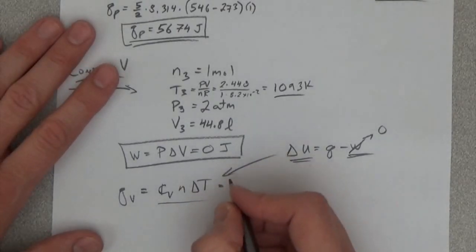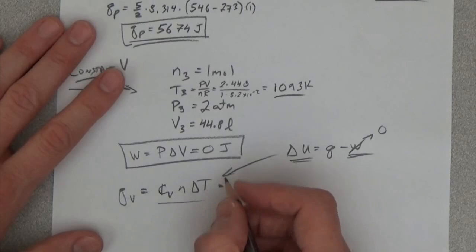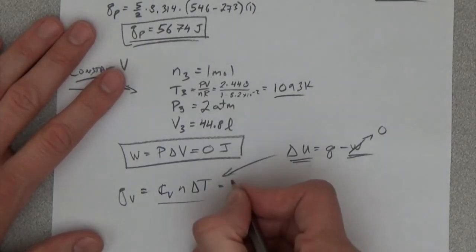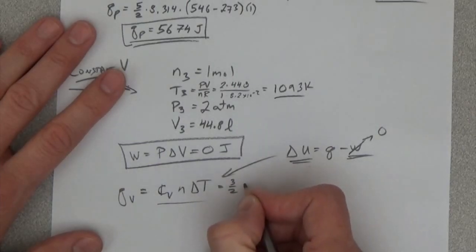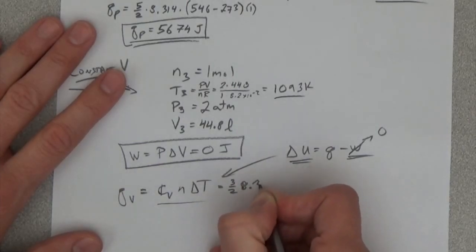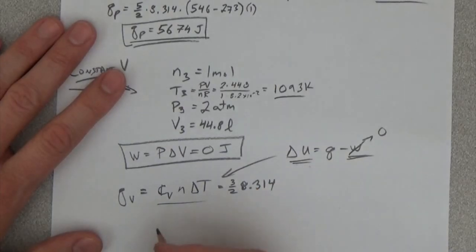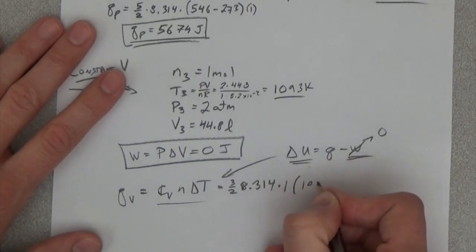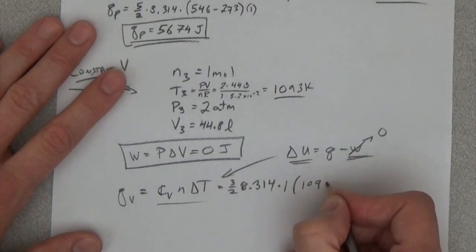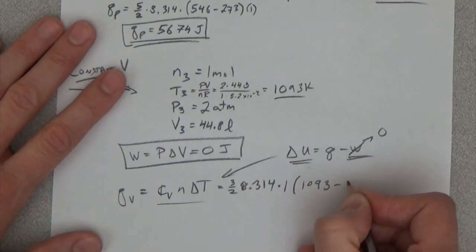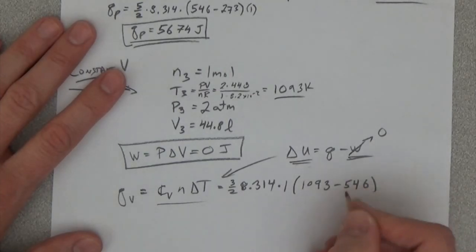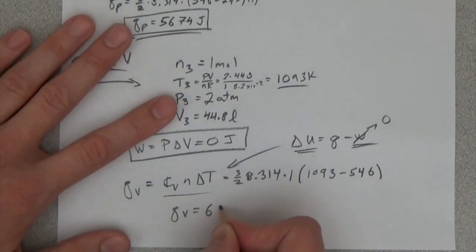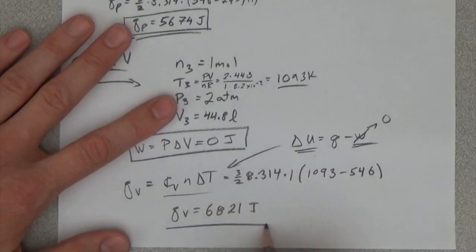So that gives us 3/2 times 8.314, the gas constant, times 1 times 1093 minus 546. Qv is equal to 6821 joules.